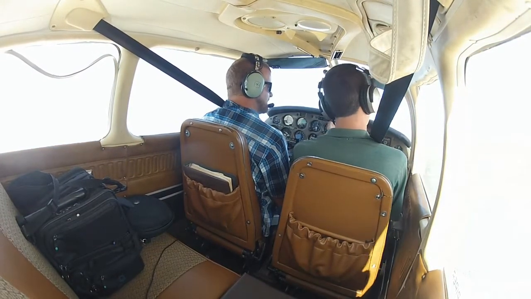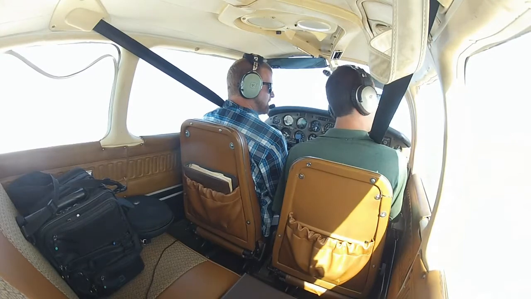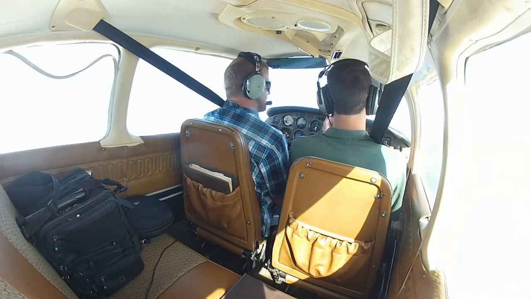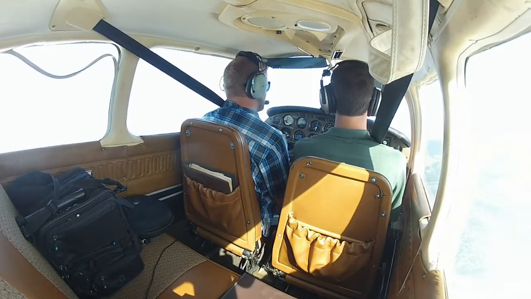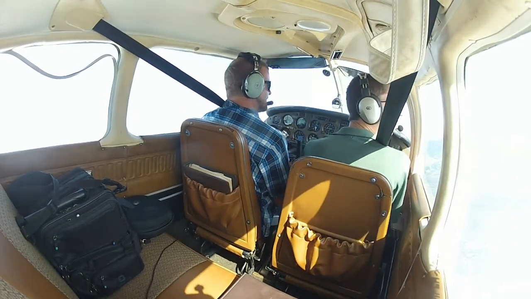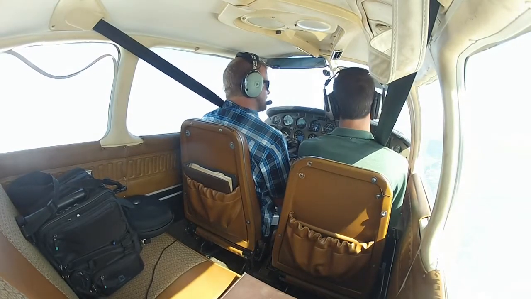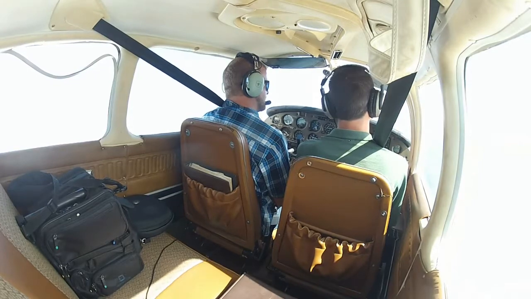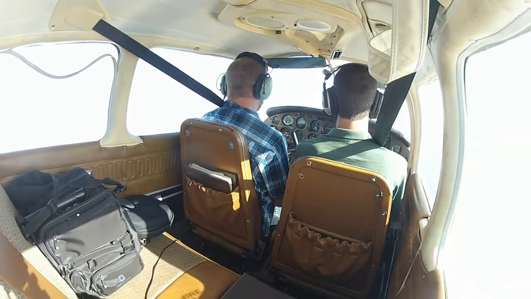So what I'm going to do this time is a proper recovery, just do one more, but right when the stall hits, I'm going to actually do the full recovery instead of holding it. You can see how little altitude you can lose and kind of how little you have to do to get it out of the stall. So it looks like we're clear. Alright, so we'll roll it out right here.